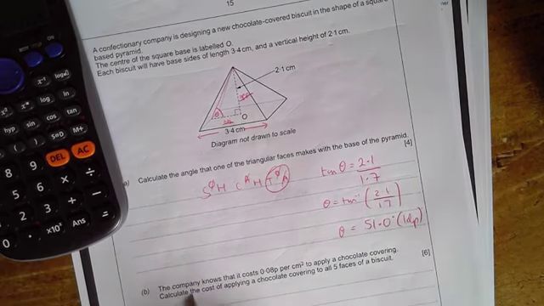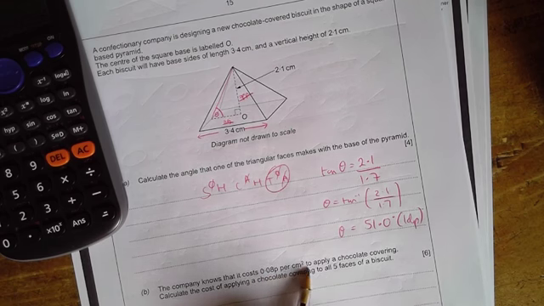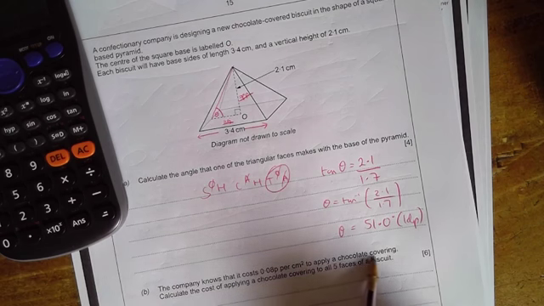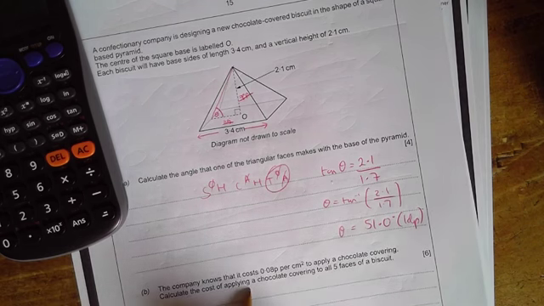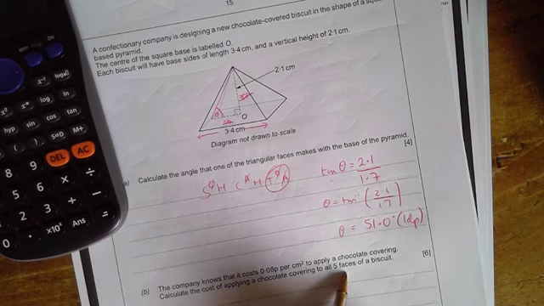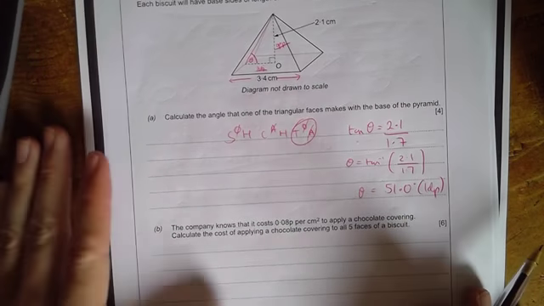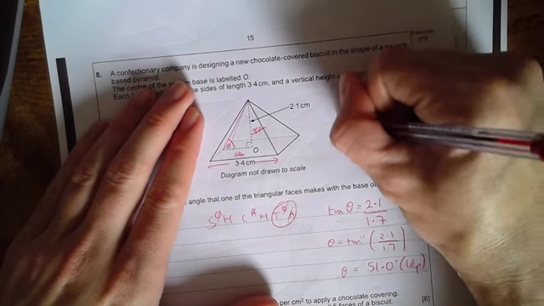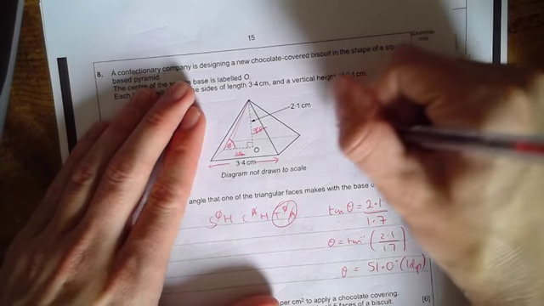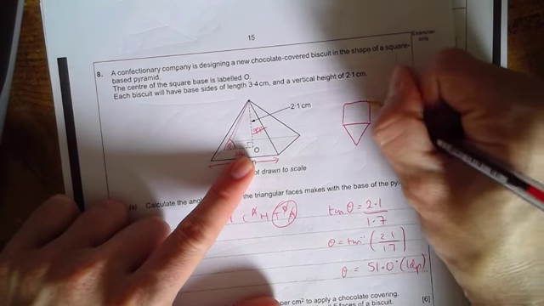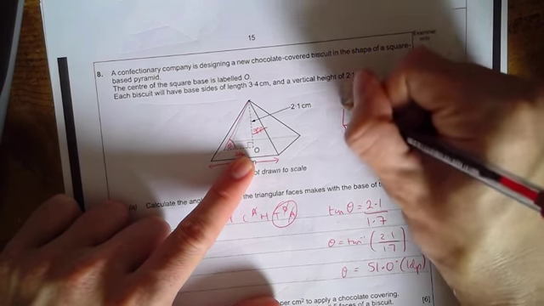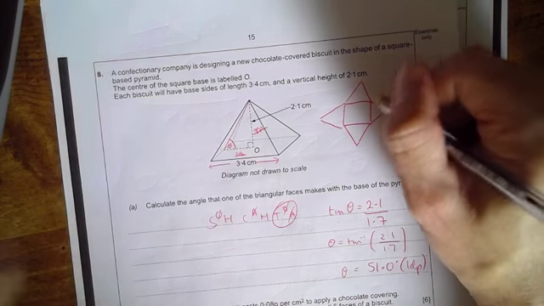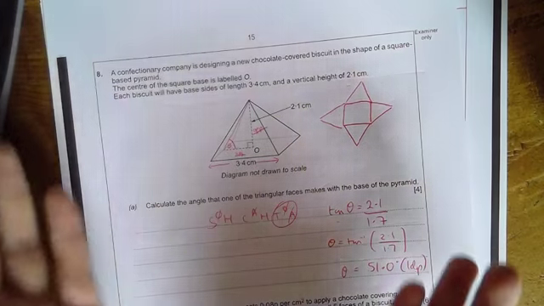Okay, it says the company knows that it costs 0.08p per centimetre squared to apply a chocolate covering. Calculate the cost of applying a chocolate covering to all 5 faces of the biscuit. So the best advice I can give you here is to try and think what that would look like if it was flat packed. So we've got this 3.4 square here at the base, and then we've got triangles that have all been by the side here, that are all going to fall down like that.